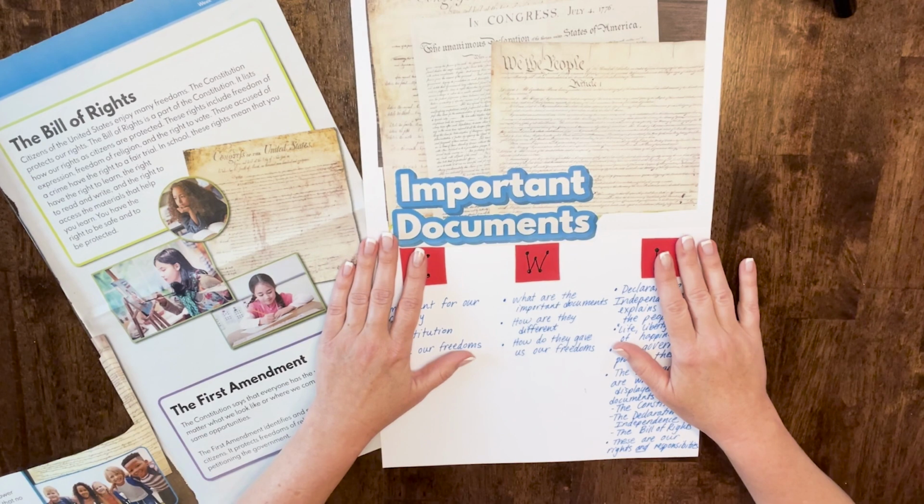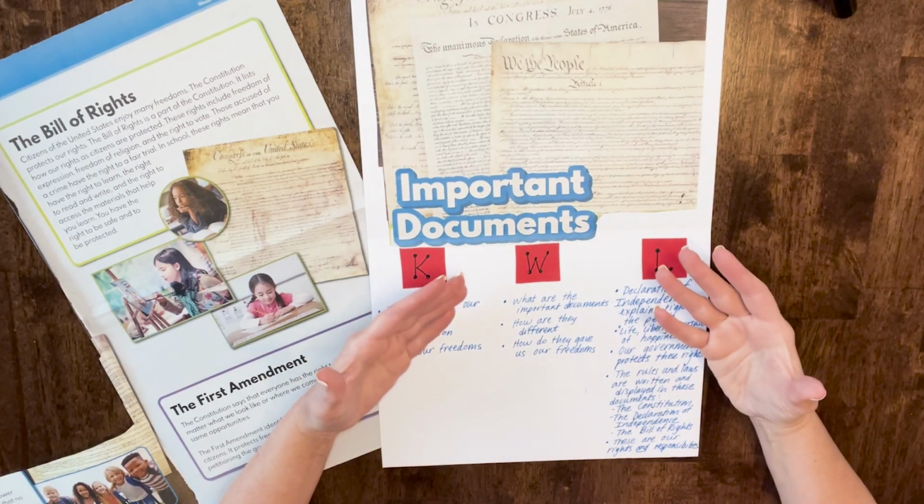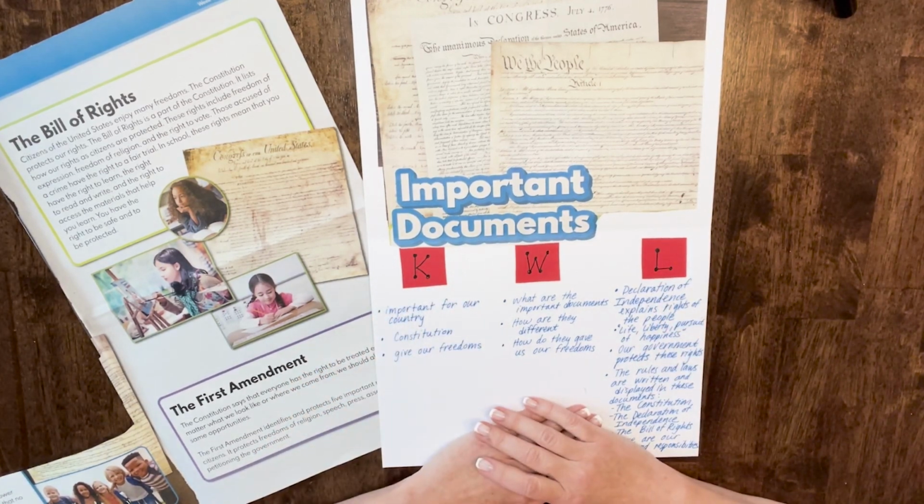So it's a great extension and a wonderful way that the students could take it beyond just what they're learning in class materials.